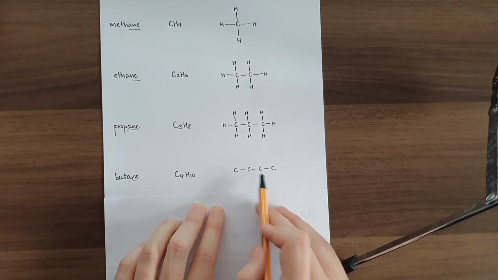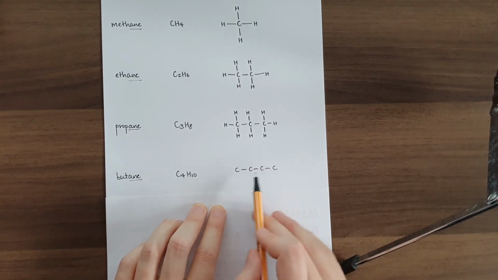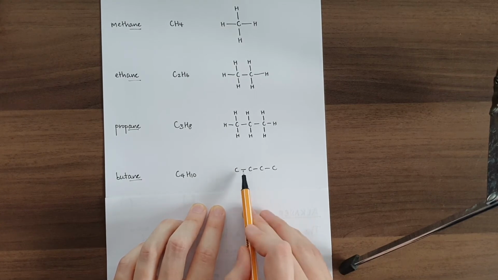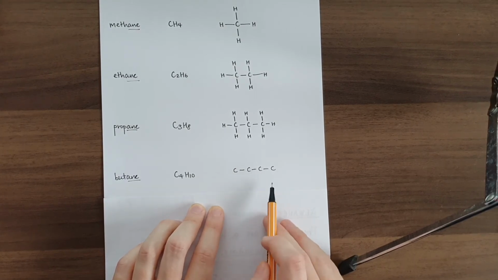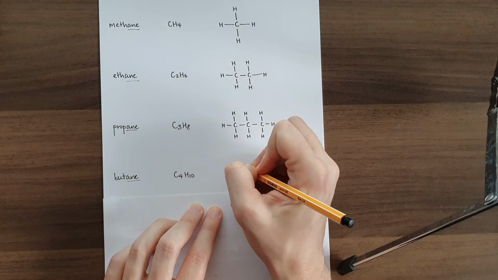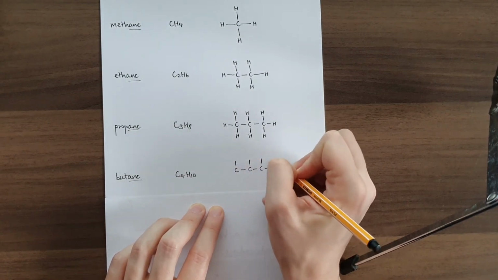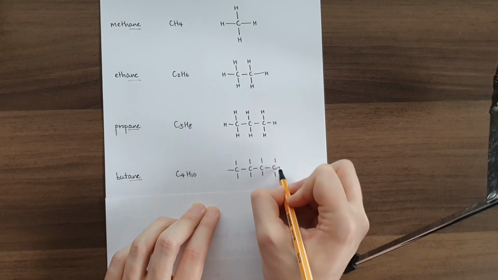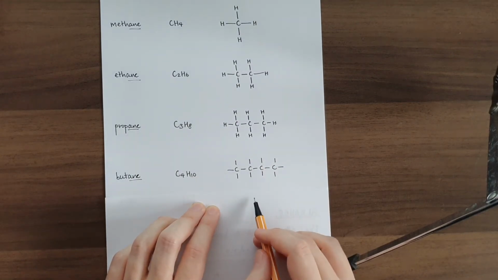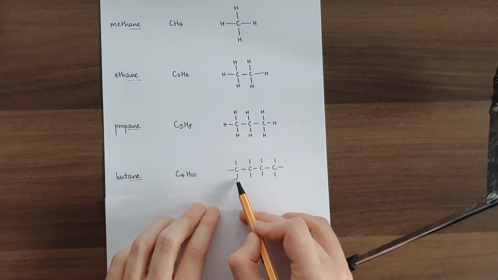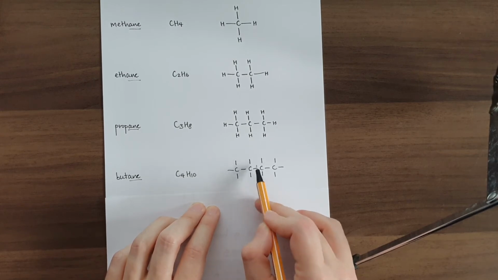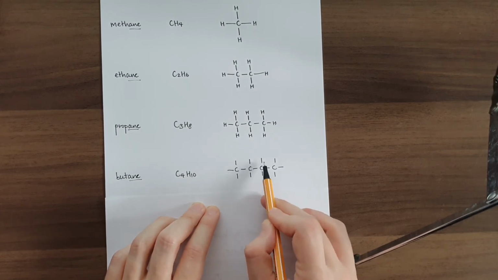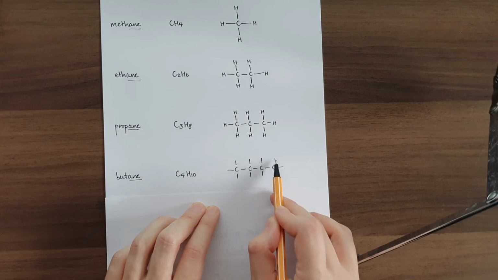And then we're talking about alkanes, so they have to be saturated, so they're all single bonds, indicated by this single straight line. And then all I have to do now is make sure each carbon has 4 bonds coming off of it. So 1, 2, 3, 4, 1, 2, 3, 4, 1, 2, 3, 4, 1, 2, 3, 4.